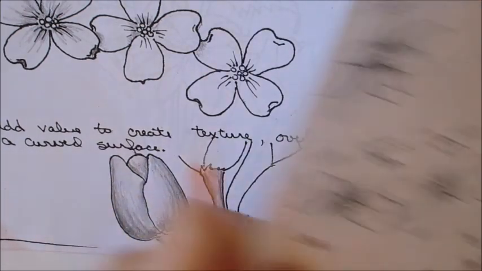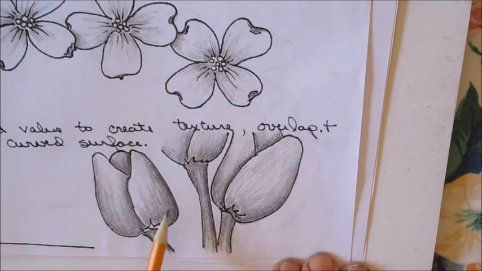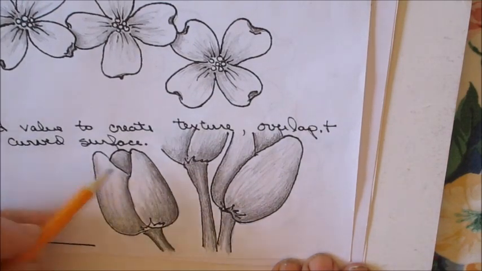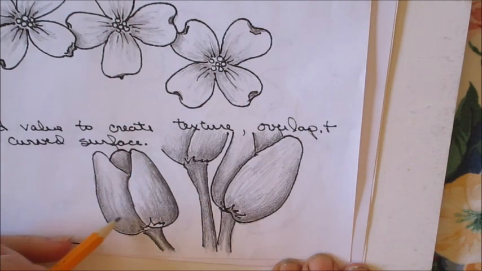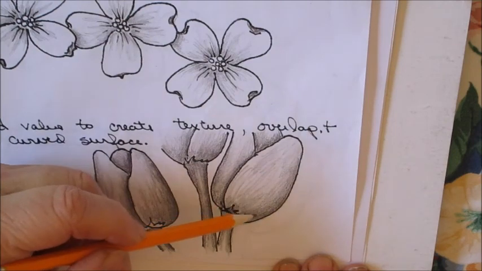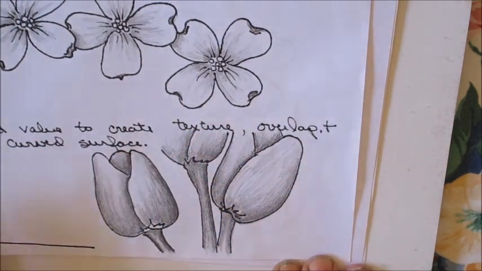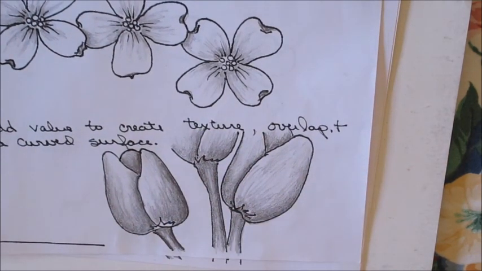My sample is here. You can see it's darker on the edge, on the sides, because it's basically a cylinder. My overlaps are contained. I've got value changes and a little bit of texture on all three of these. I'm going to leave this up as a sample.